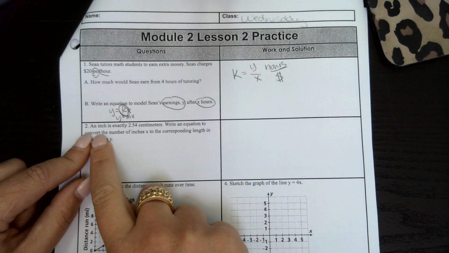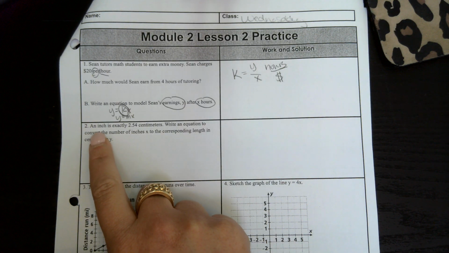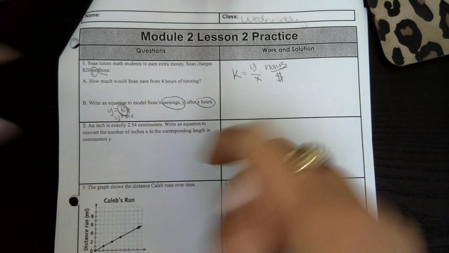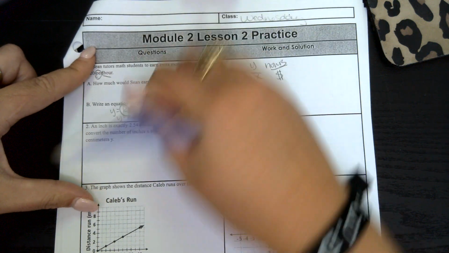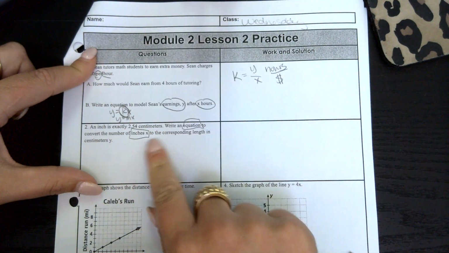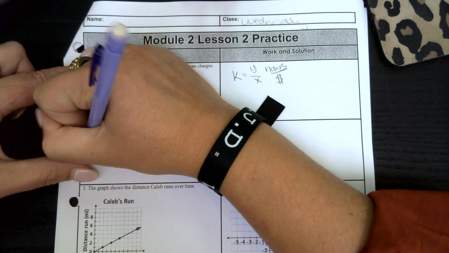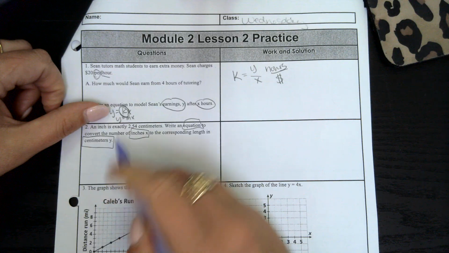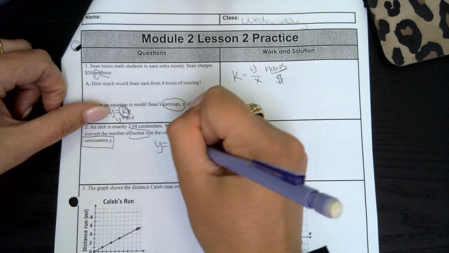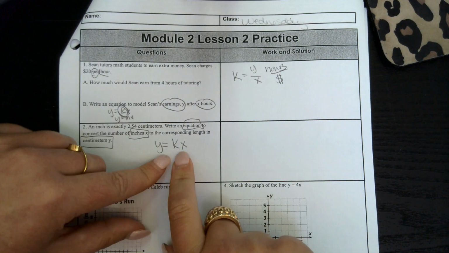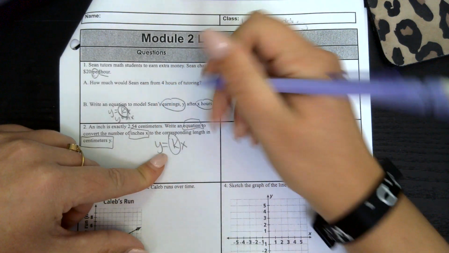Okay. Number 2, we have an inch is exactly 2.54 centimeters. Write an equation again to convert the number of inches x to the corresponding length in centimeters y. So we need to write that same format of an equation, y equals kx, and we need to find k.